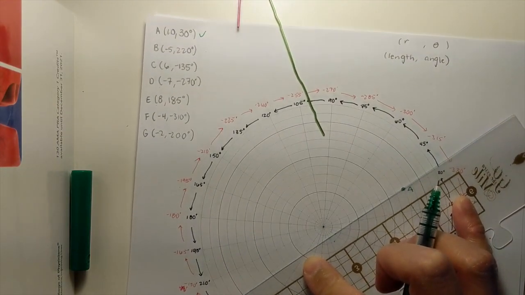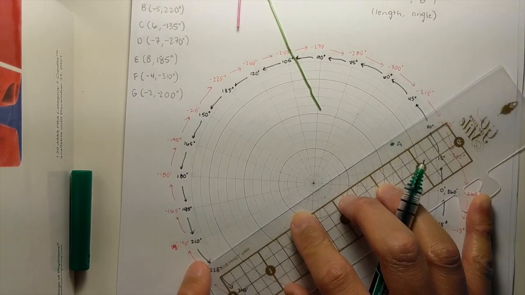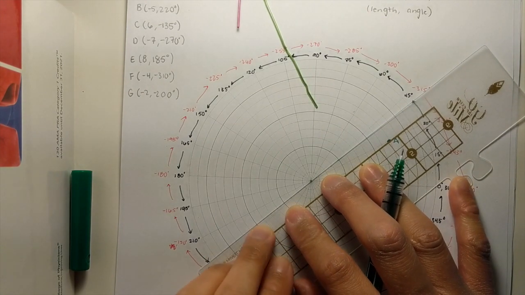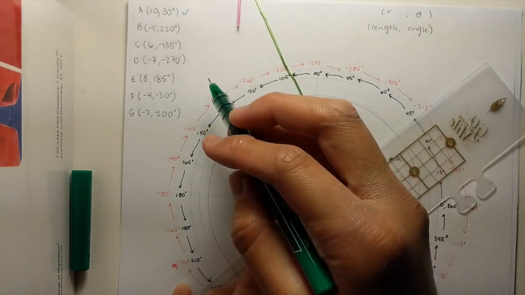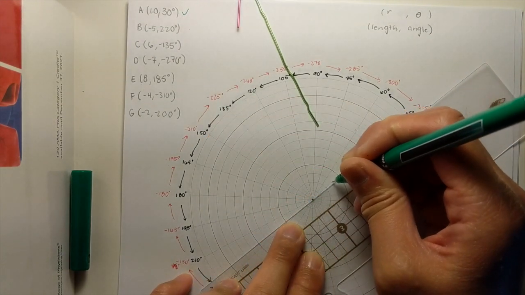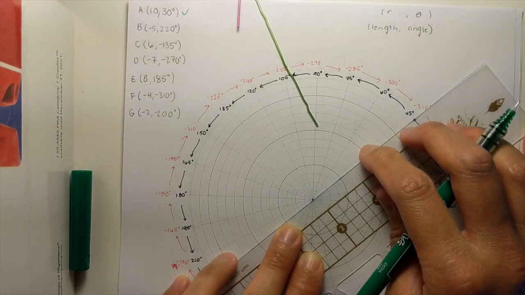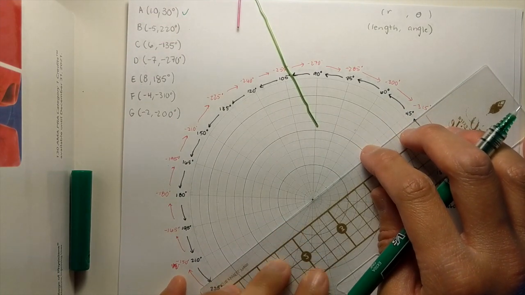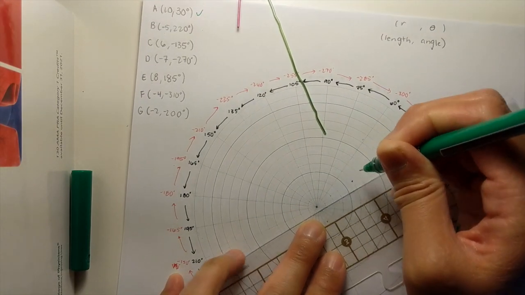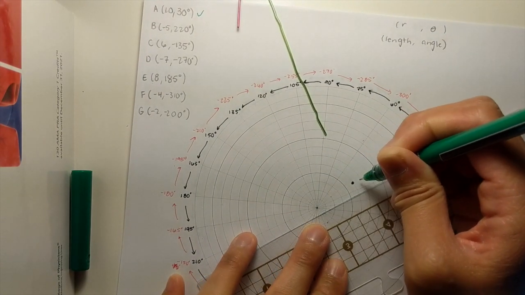So let me just check. Yeah, it is a positive 220. Going to divide that by 3. Okay. And then it says to go not that way 5, but this way 5. 1, 2, 3, 4, 5. And that is point B.